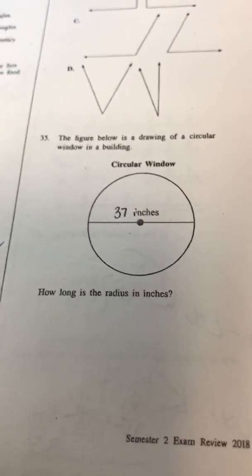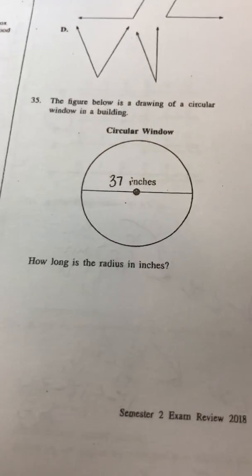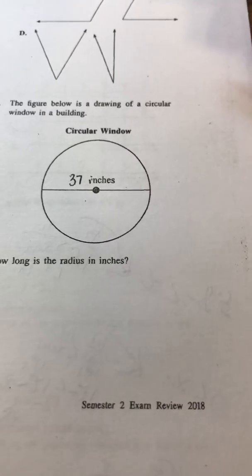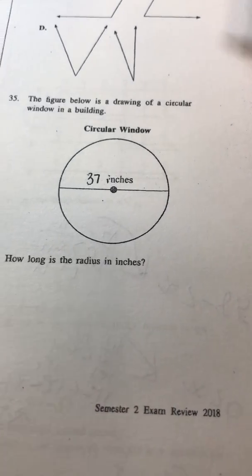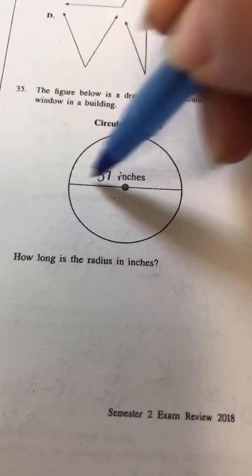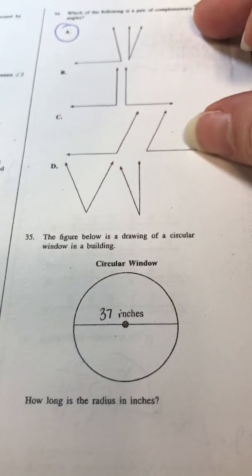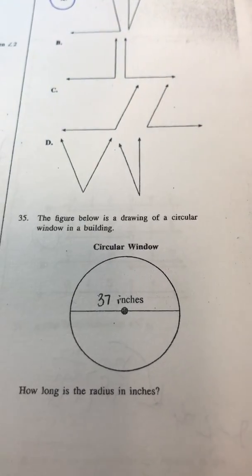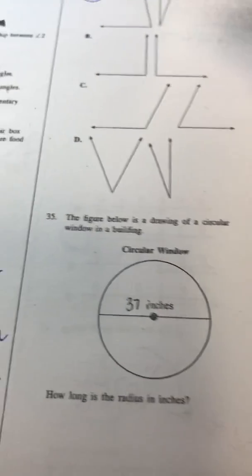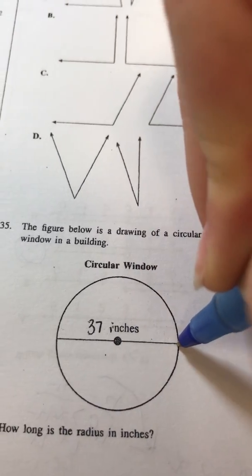Number 35. The figure below is a drawing of a circular window in a building. How long is the radius in inches? The problem gave us a diameter. We have to find the radius. The radius is half the distance of the diameter. The radius goes from the midpoint and it extends to the outside of the circle.